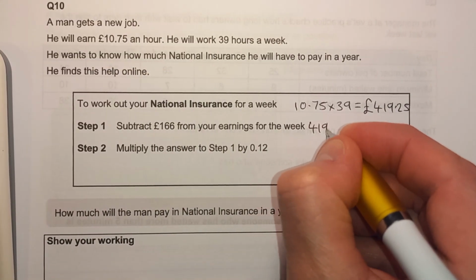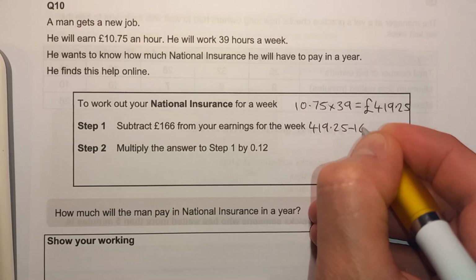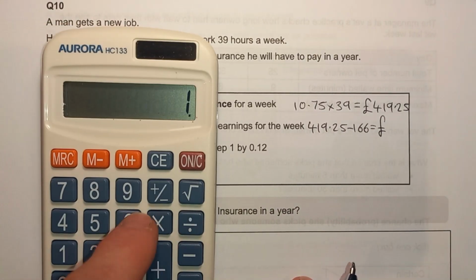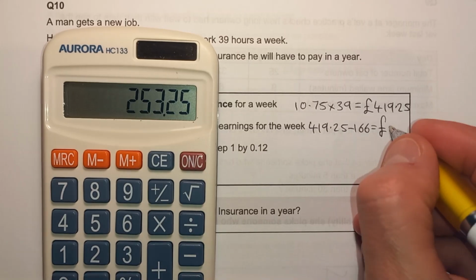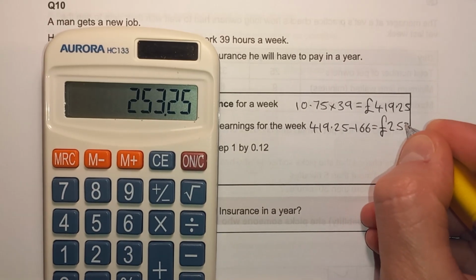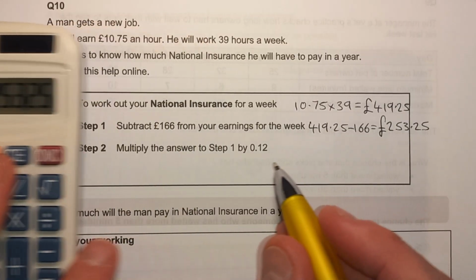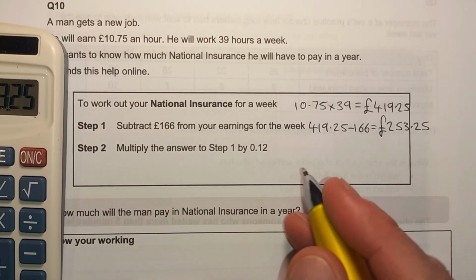We then need to subtract £166, which gives us £253.25. Then we need to multiply that by 0.12.